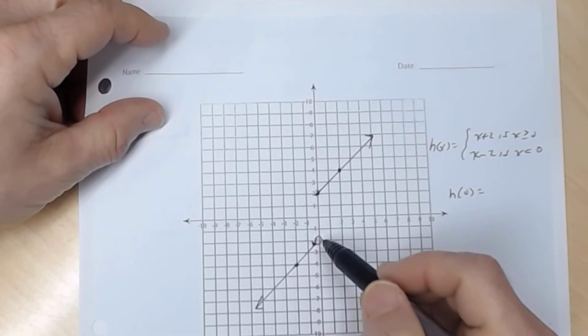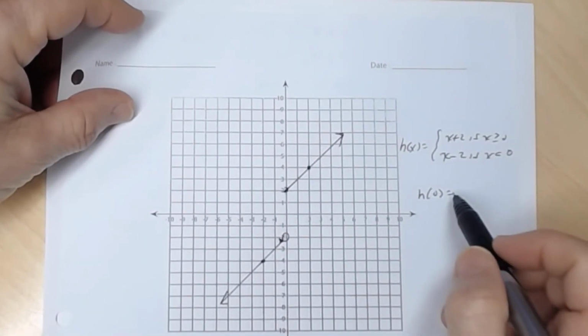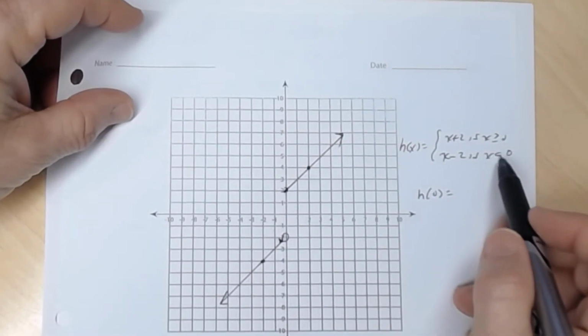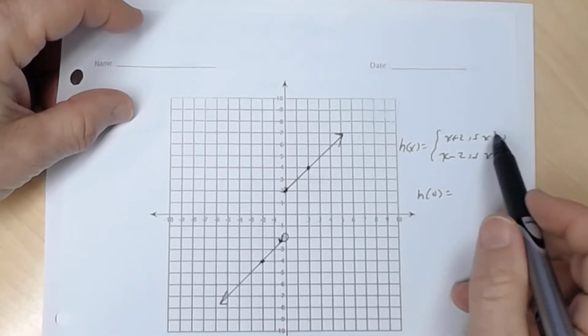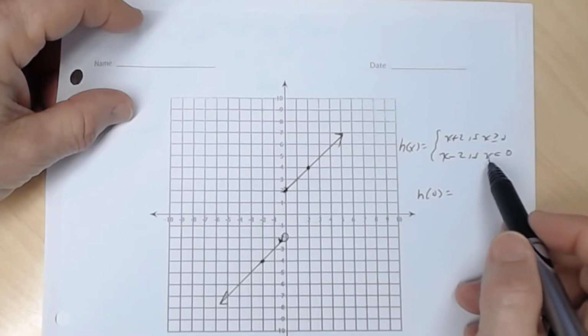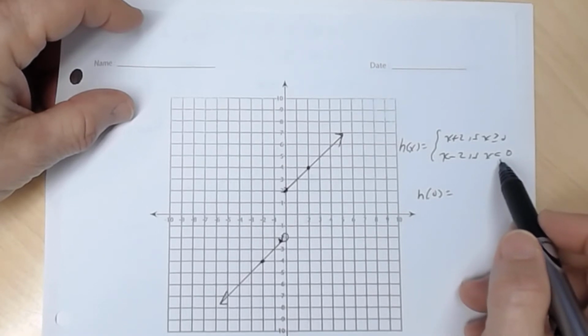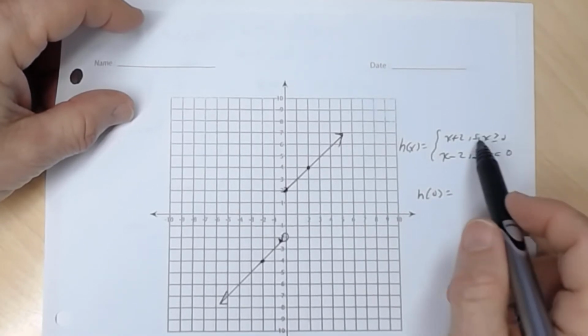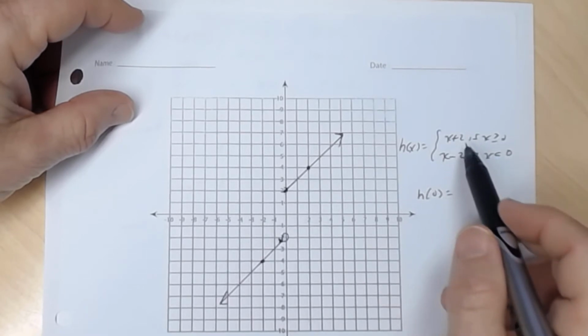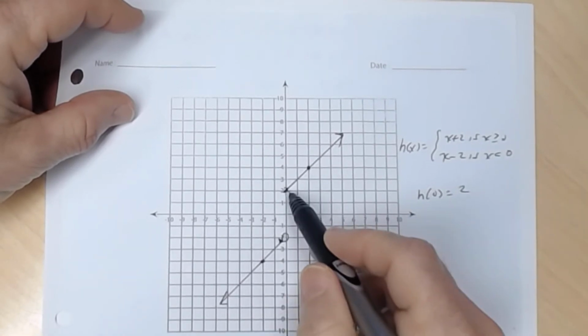This is open. And even you could have gone here. If x is 0, which one do I use? Do I use this, is 0 in this domain or is 0 in this domain? Well, it's not here because this says 0 is less than 0, and that's not true. 0 equals 0. And so notice 0 plus 2 is 2, and that's what this is.